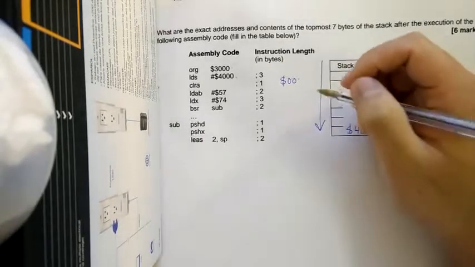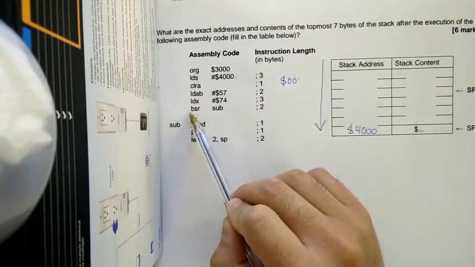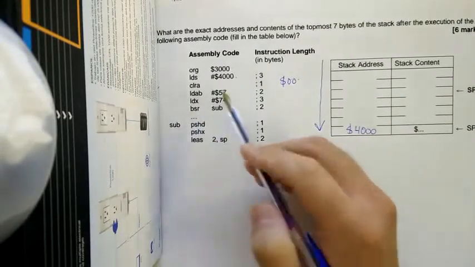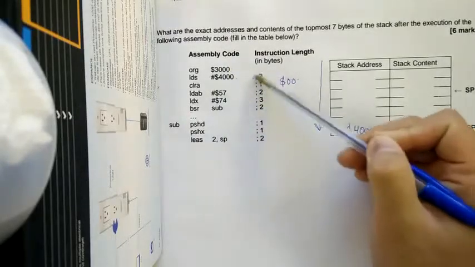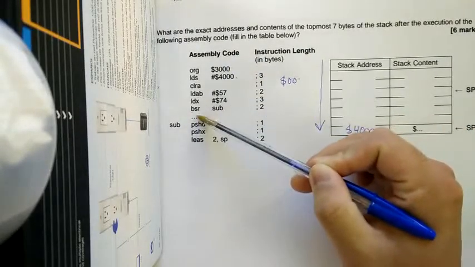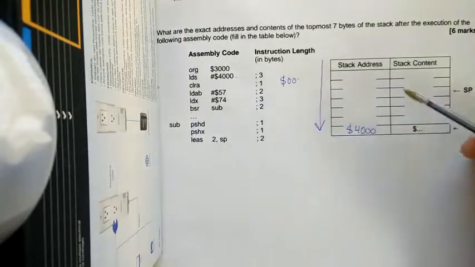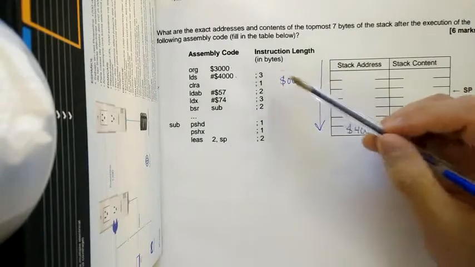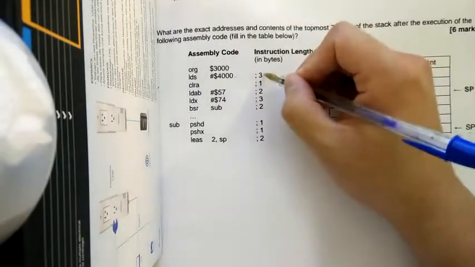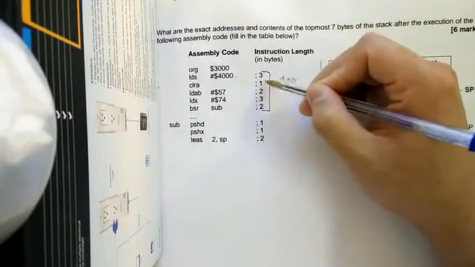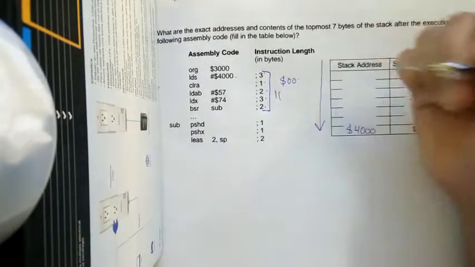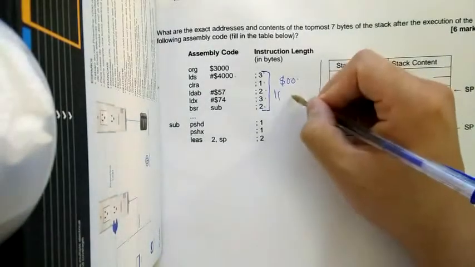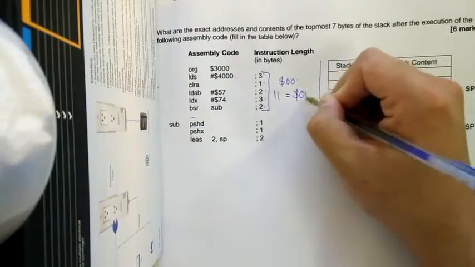When we have BSR or JSR, we take the origin and add up all the instruction lengths: 3 plus 1 plus 2 plus 3 plus 2, so that should be 11. 11 in hex is $0B.